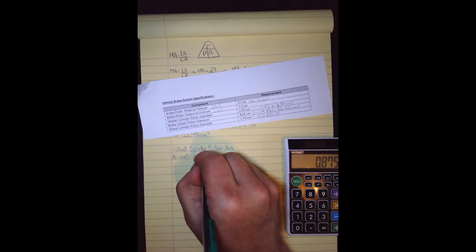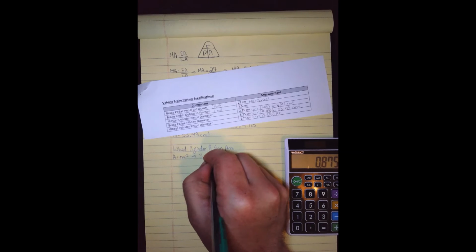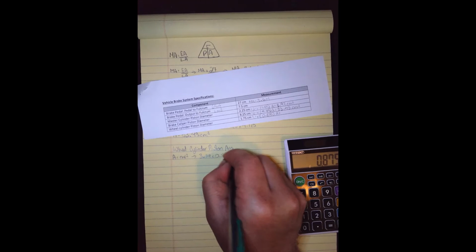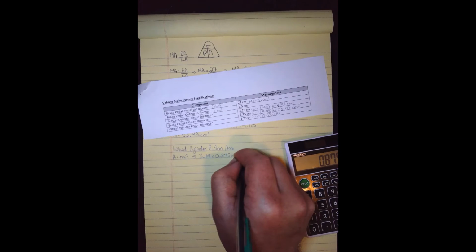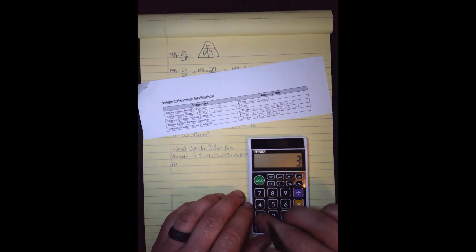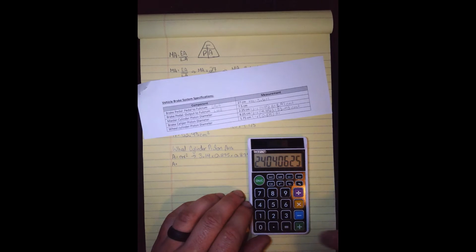So 3.14 times 0.875 times 0.875. 3.14 times 0.875 times 0.875 equals, let's call that 2.4.